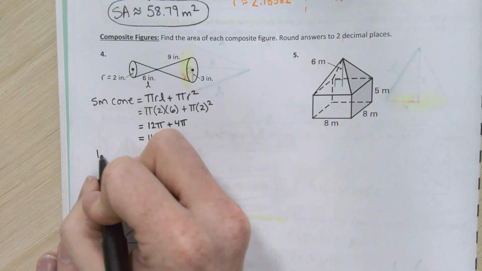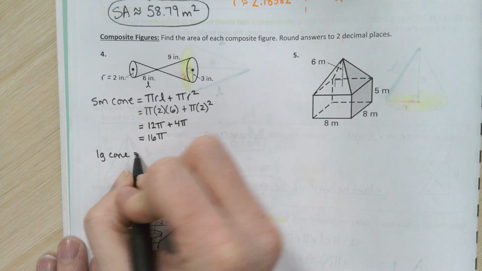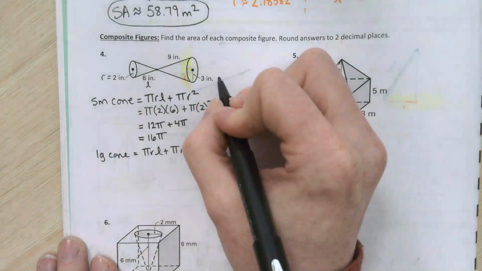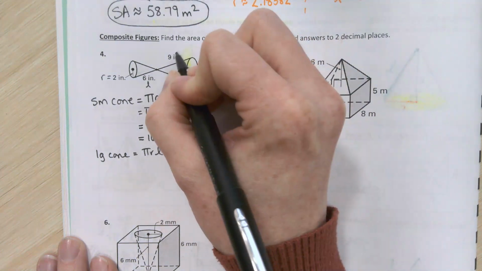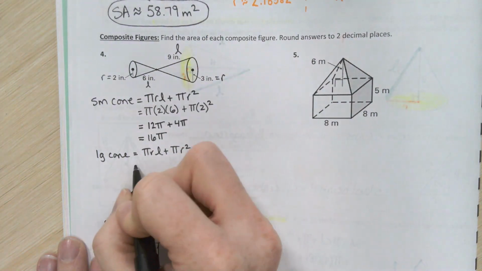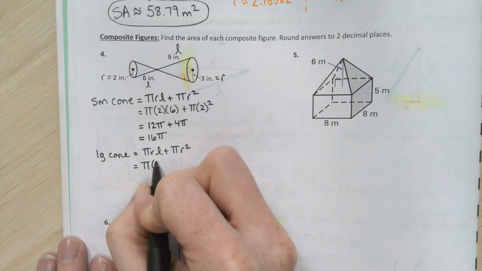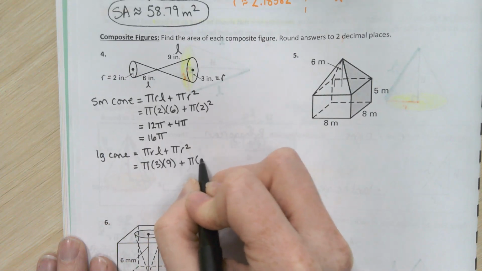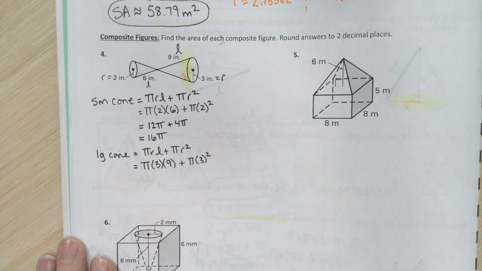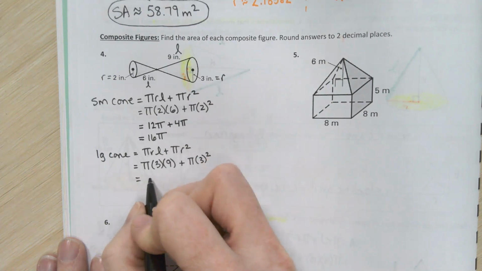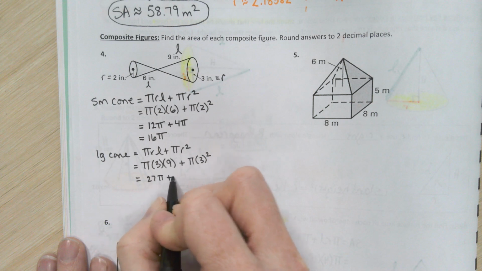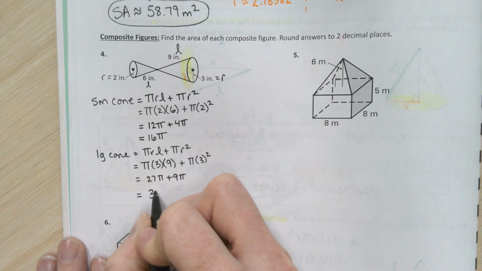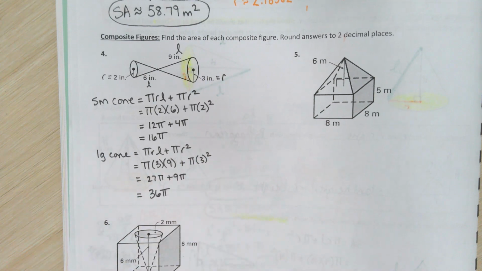Looking at the larger cone, same formula, so pi RL plus pi r squared, but a different larger radius and a different larger slanted height. So this time pi gets multiplied by 3 and 9, and then the radius of 3 gets squared, which will give us 27 pi and 9 pi for a total of 36 pi as the surface area of the larger cone.